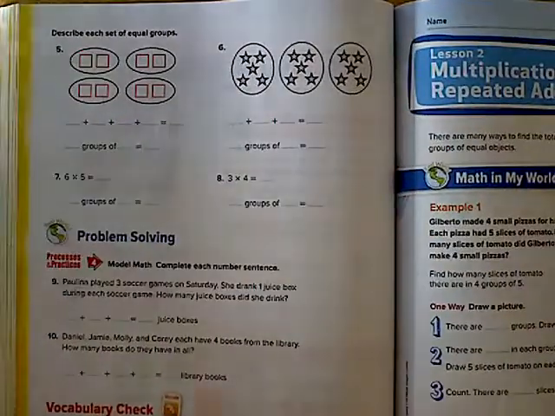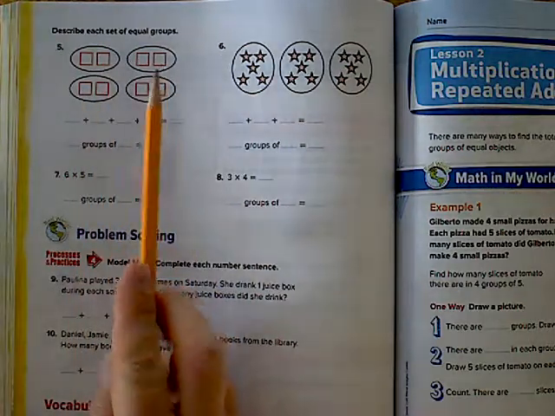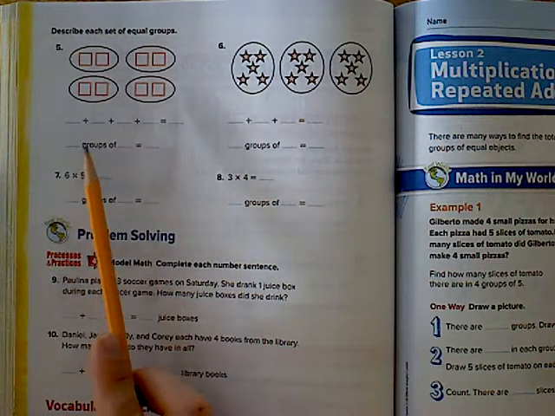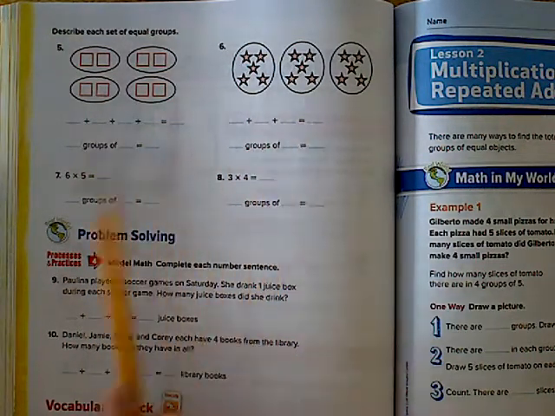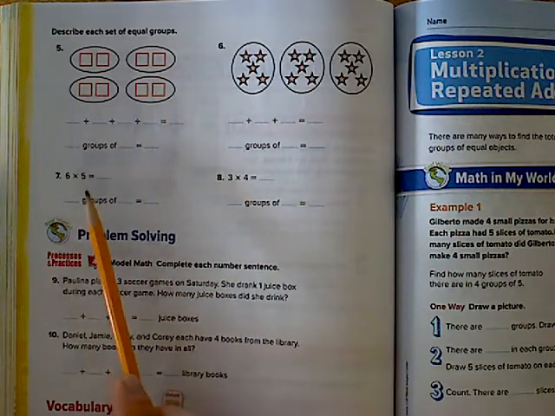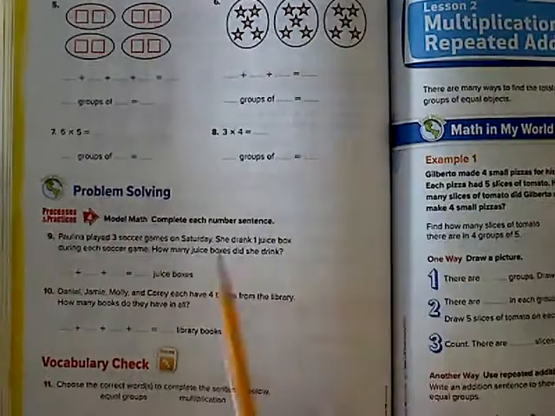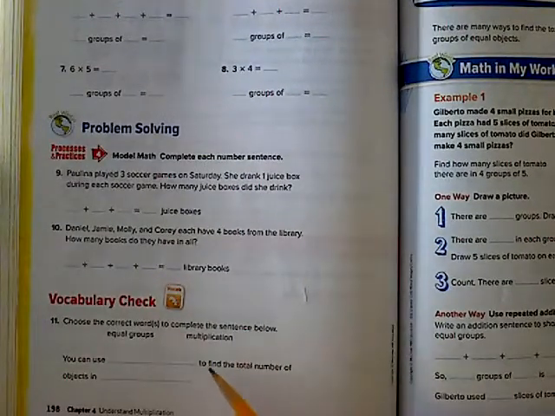On the next page of the assignment, it says describe each set of equal groups. So here's your set. Tell me, what would the addition problem be? And then how many groups and how many in each group? Okay. Same with the stars. Then same with this. Tell me how many groups, how many in each group for the problem. 6 times 5 and 3 times 4. And then you're going to do similar things for a couple of word problems. And then there's a little bit of vocabulary, and you can use the pages we were on to do that.